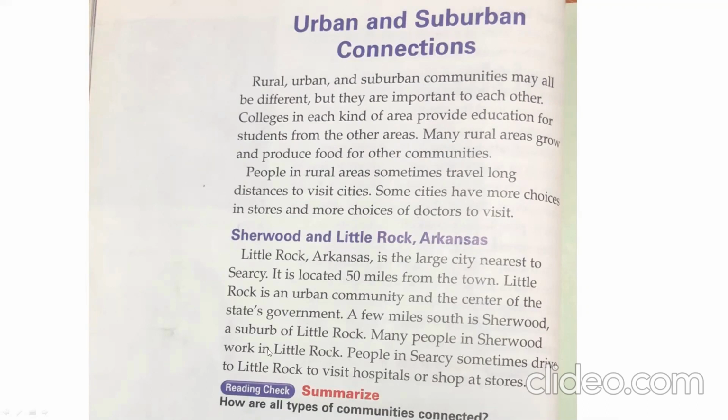Many people in Sherwood work in Little Rock, so here's where your connection is. People living in the suburb work in Little Rock, and we've read about this in our previous lesson. People in Cersei, which is a rural area, sometimes drive to Little Rock to visit hospitals or shop at stores. So these are the connections between urban, suburban, and rural communities.